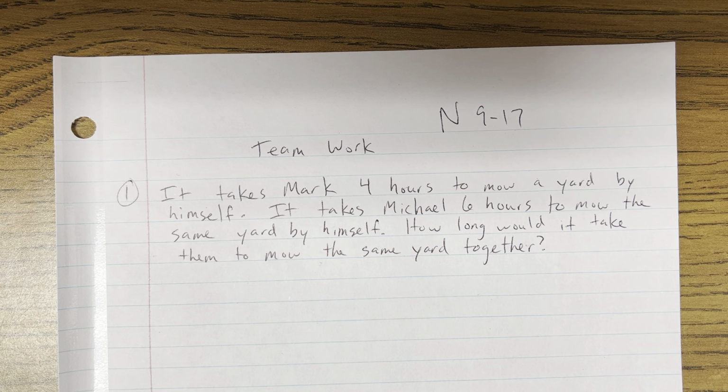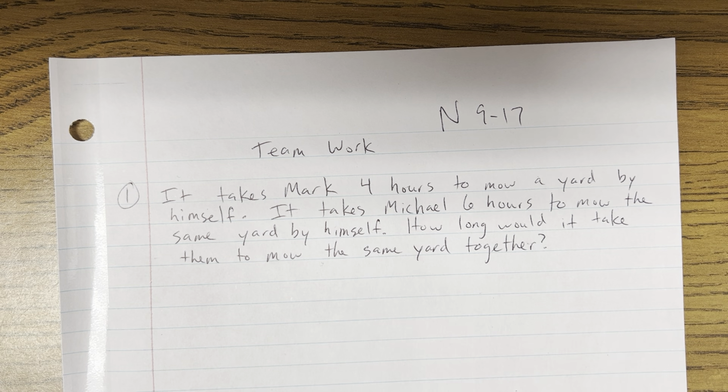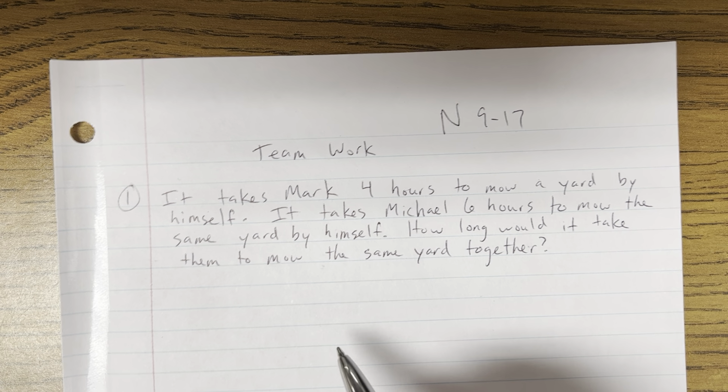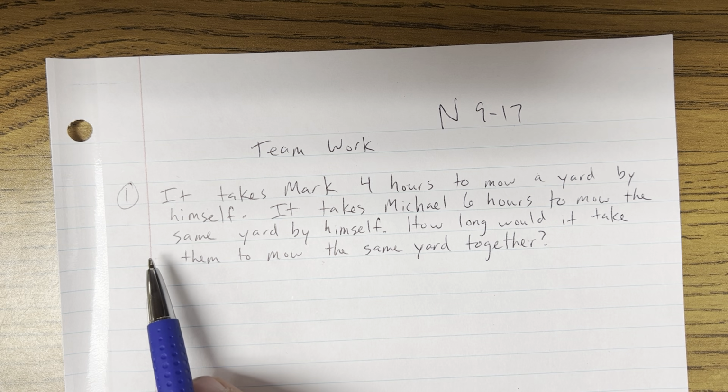All right, we are getting to the last lesson of this unit, 917. It's called teamwork. And so you can get out a sheet of paper or write on the back of some other notes and be with me on this one.